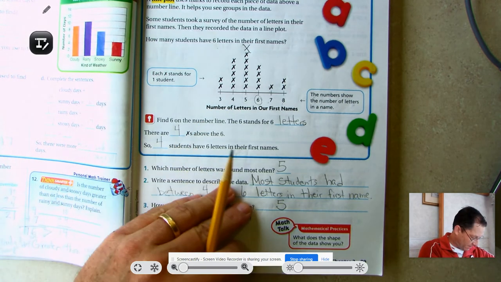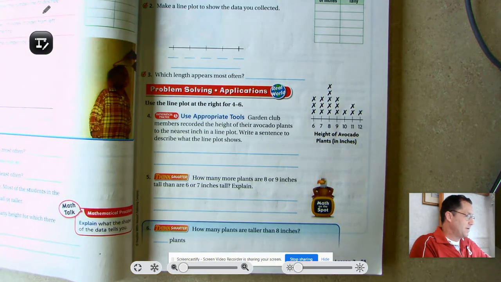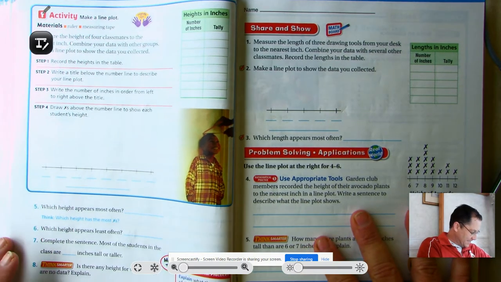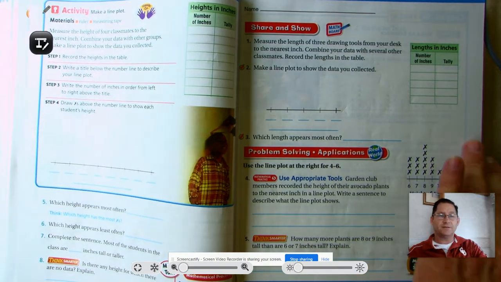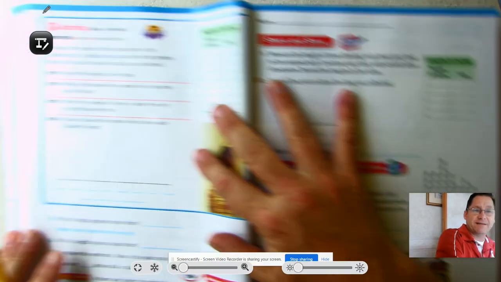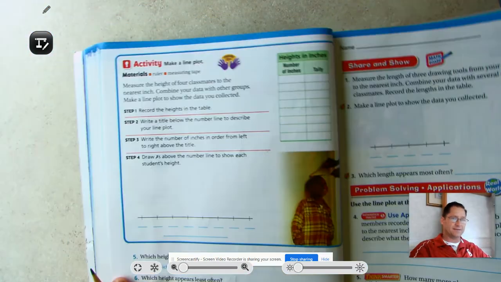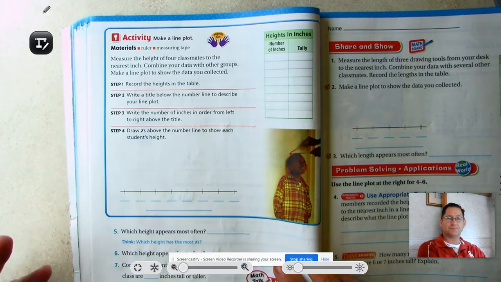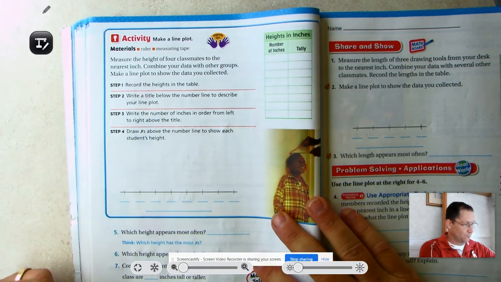All right, so let's move on to our next page. Page 90. Okay, so on page 90, we really can't do this activity as far as individually and based on us, but I'm going to give you some numbers and we'll go from there.